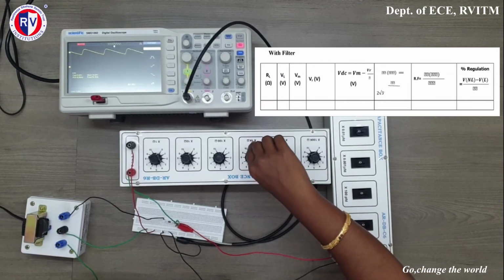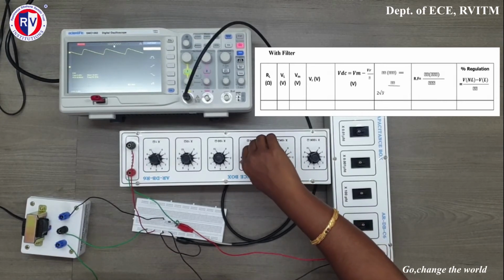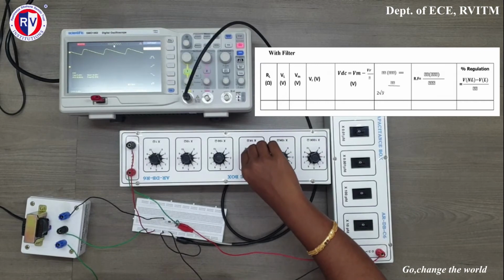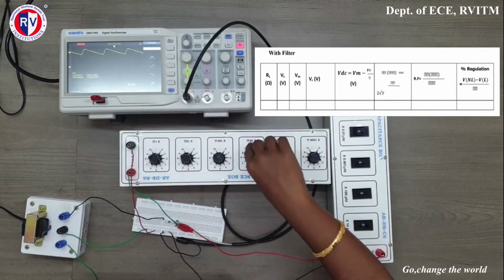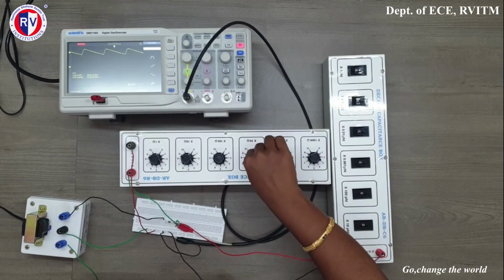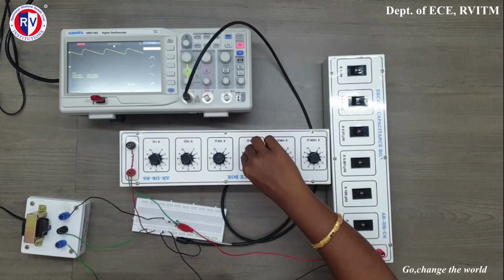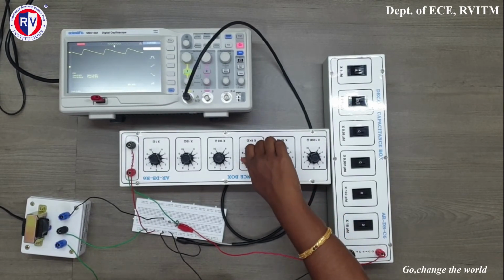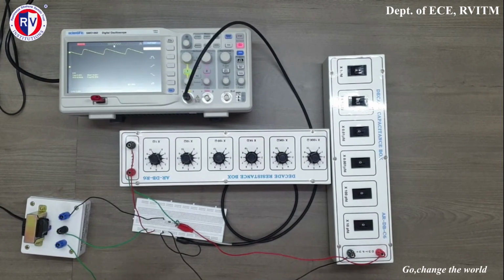I could hardly see any change, as you can see here, isn't it? So when a capacitor is added, the load is not having any effect on the output waveform. That means the percentage regulation is also better. It is approximately equal to 0. Can you see 5.8 only? So the percentage regulation will be nearly equal to 0. Is it clear? Alright.